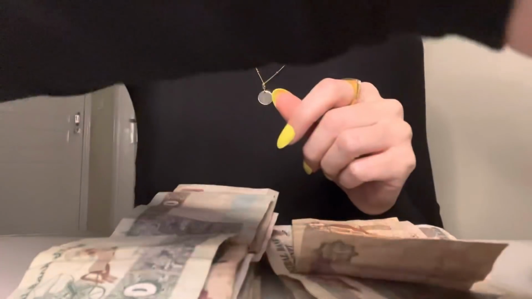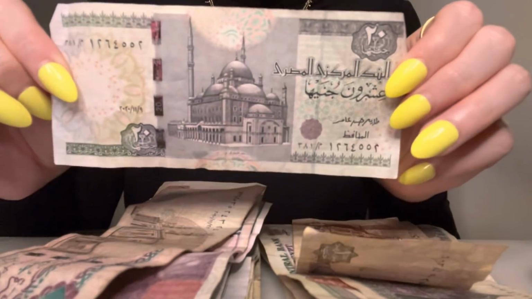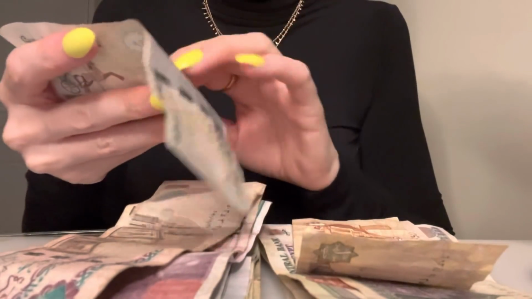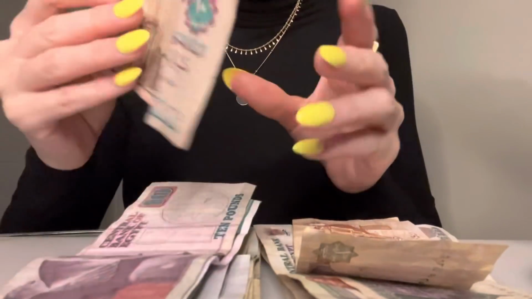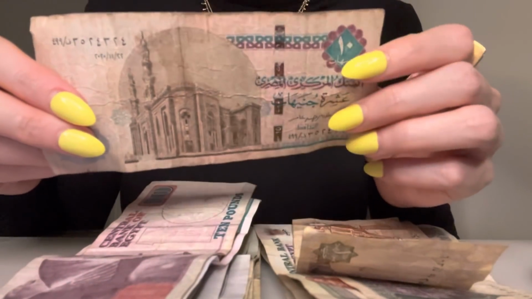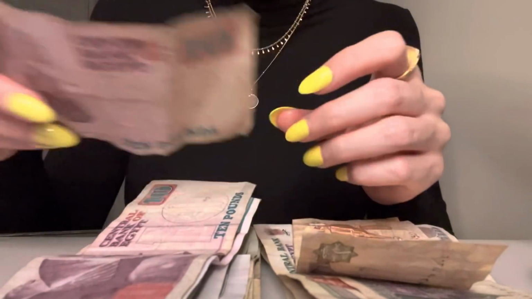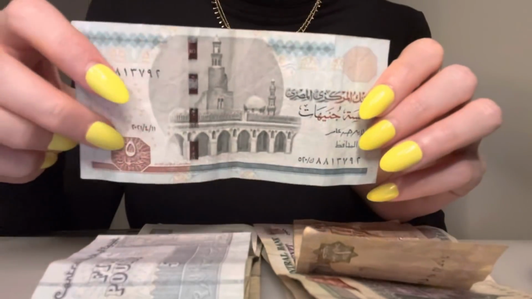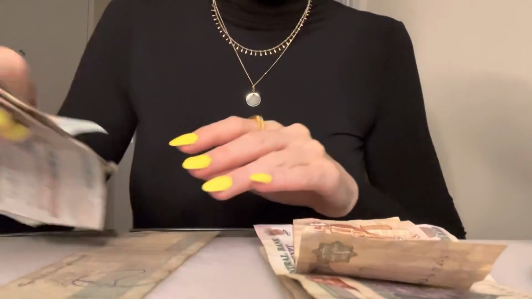These are all older ones. Here's a kind of newer £20 note. Okay, so here's our £10 note, the 1 and the 0. And 5 is just what looks like a 0 to me at least.